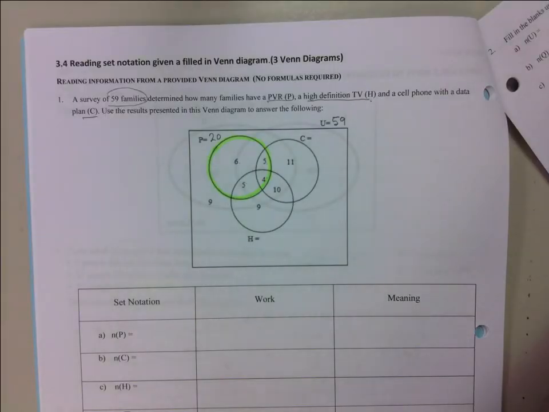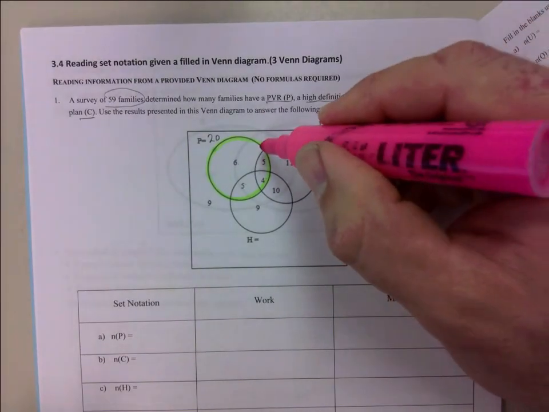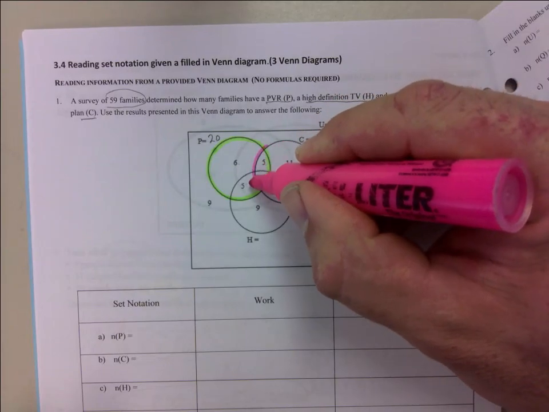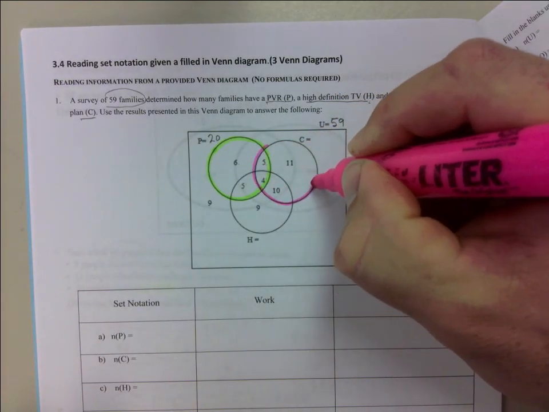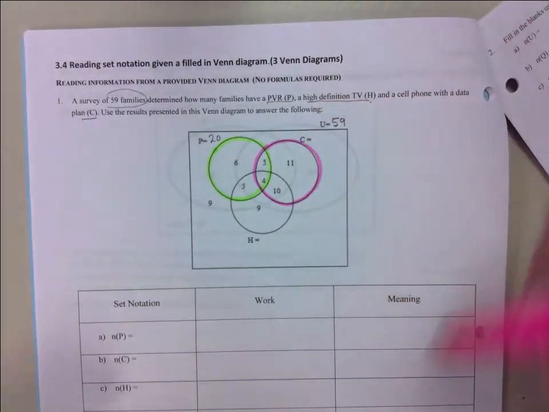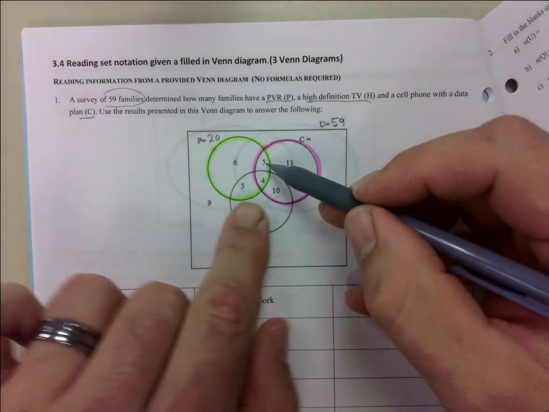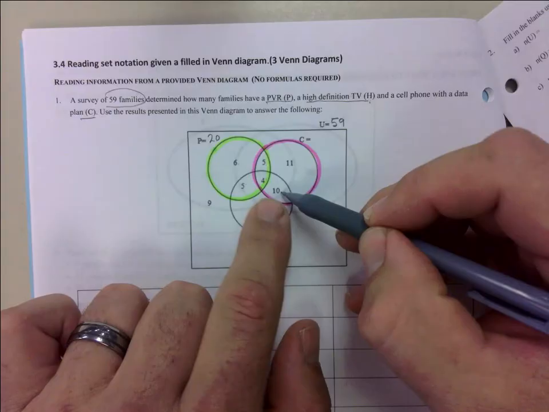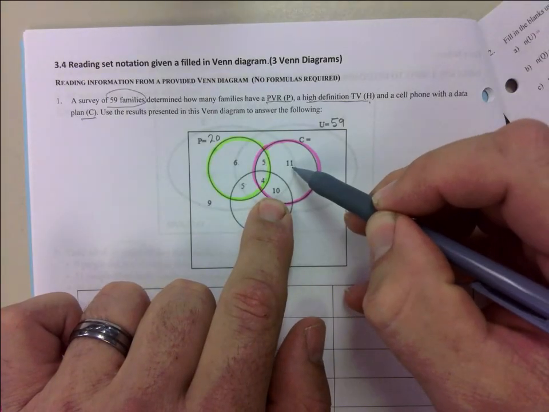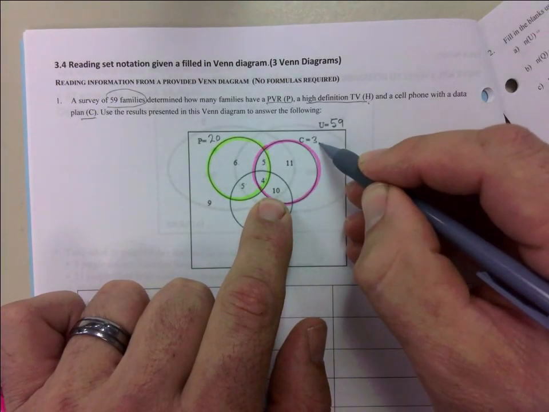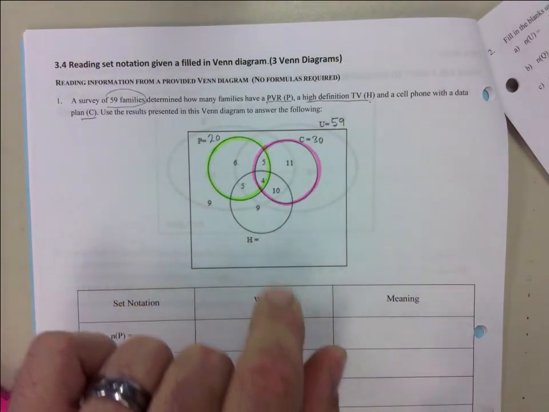And then you have people that use a cell phone. That would be the pink circle. So you would add up everything that's in there. 5 and 4 is 9, plus 10 is 19, plus 11 is 30. So you've got your 30 there.